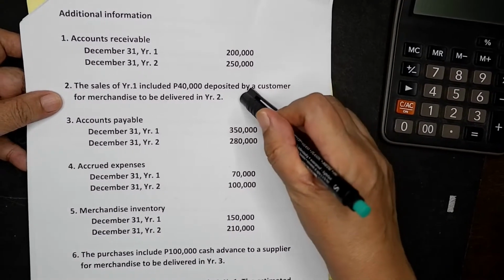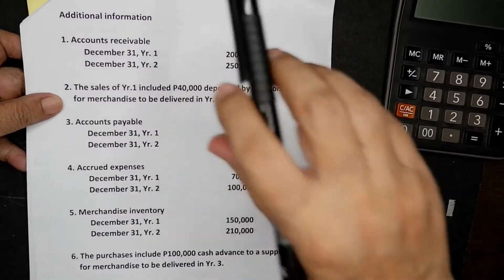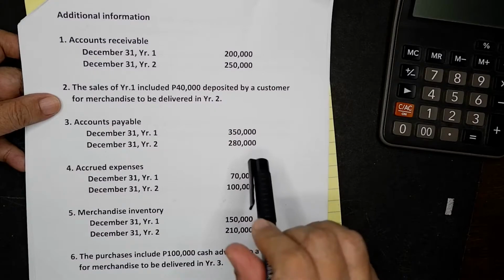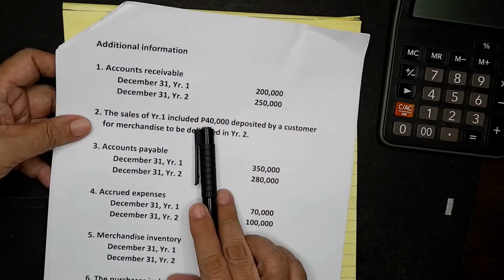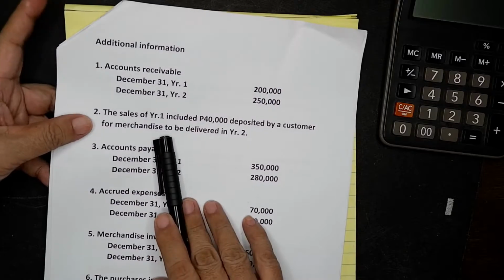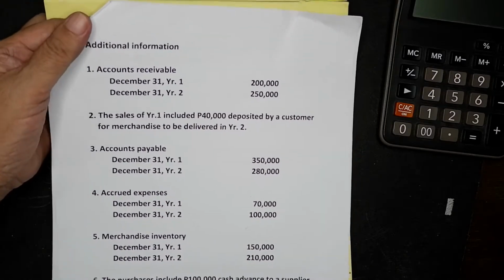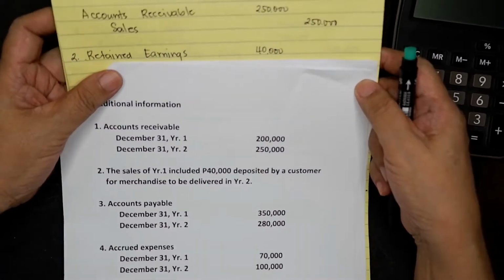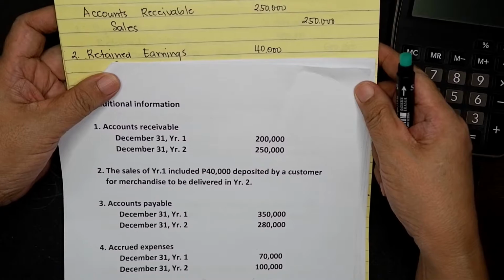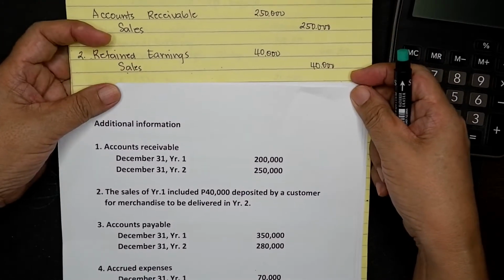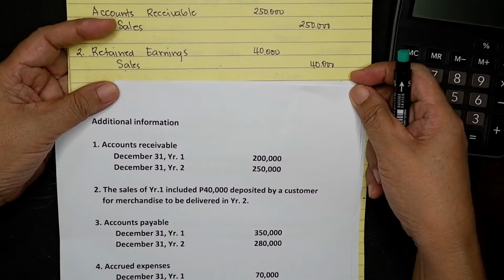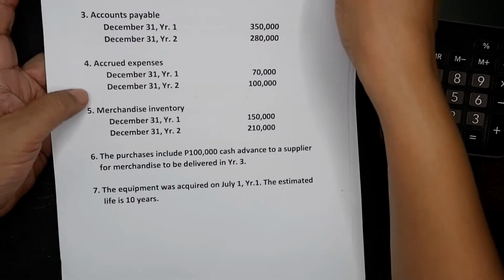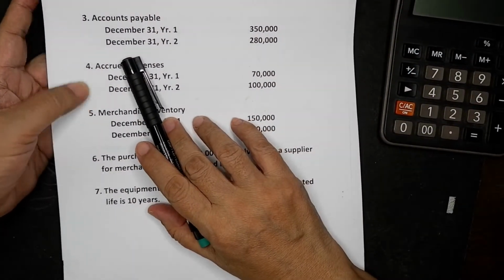But since hindi natin tinanggap ang pera ng year 2, wala tayong ginawang entry sa year 2, ibig sabihin ang sales natin ng year 2 is understated at ang sales naman ng year 1 is overstated dahil nirecord natin ito as sales ng year 1. So, our entry, debit retained earnings dahil overstated ang sales ng year 1, and credit sales of 40,000 kasi understated ang sales ng year 2.